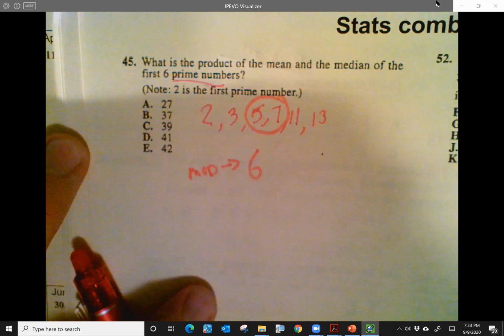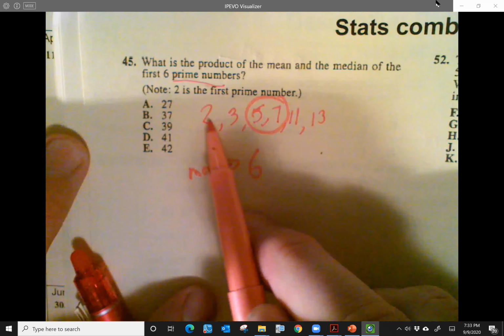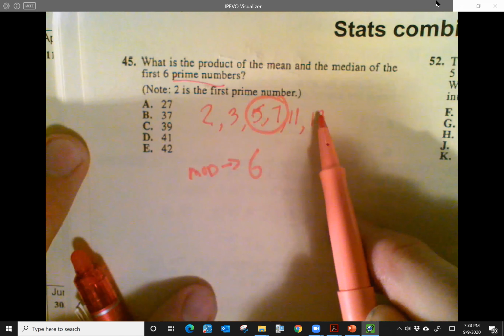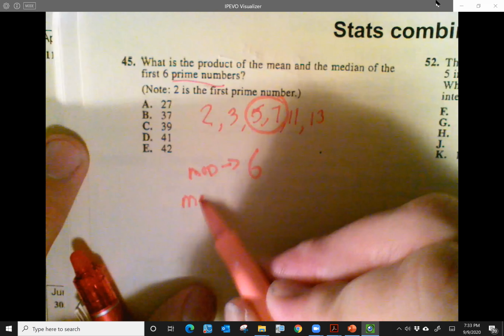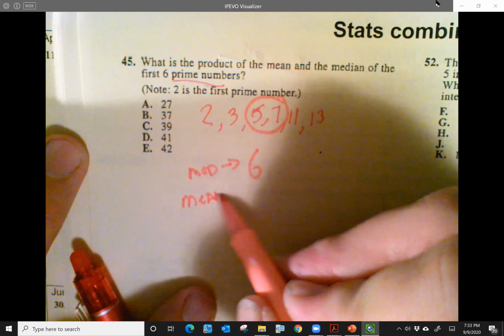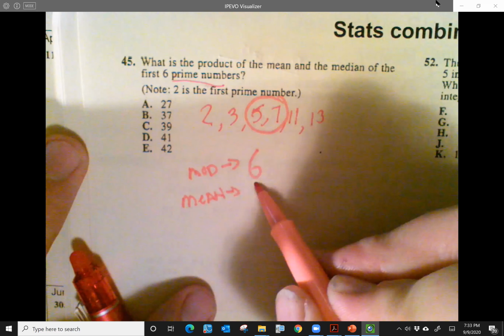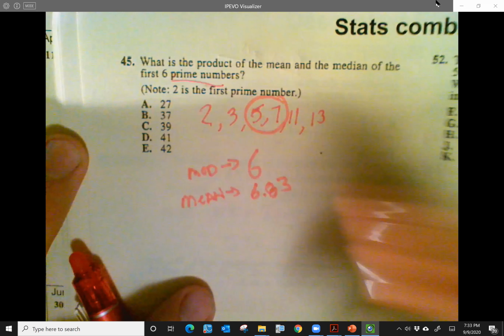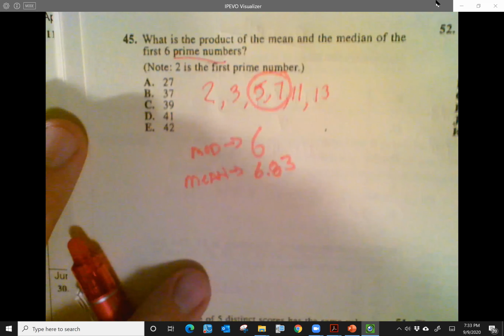Now, to get the mean, I used my calculator and I added these numbers up and divided by 6, okay? And I'm just going to tell you what the mean is. I've already calculated it, and it's 6.83. Now, the product is when you multiply those, right?